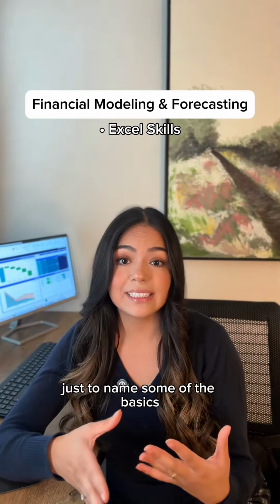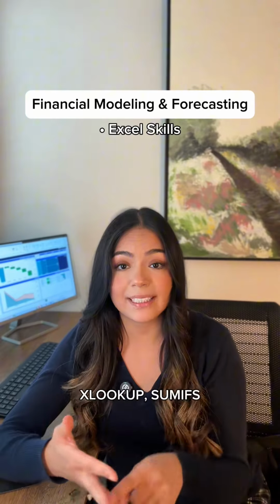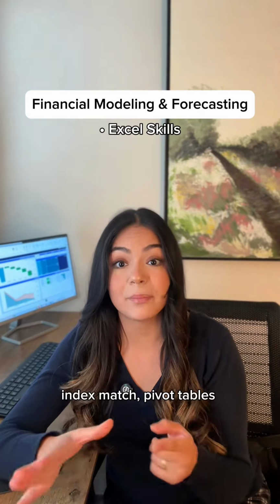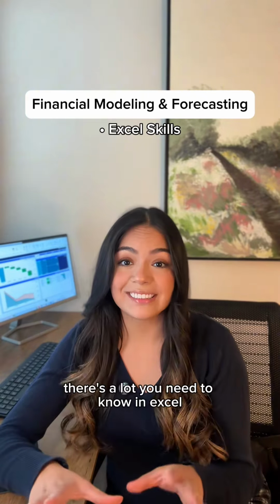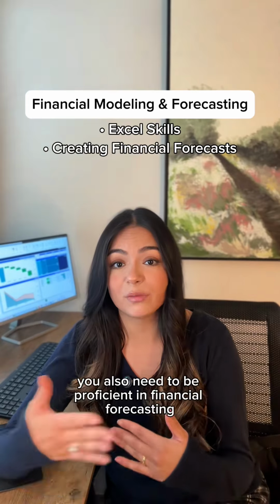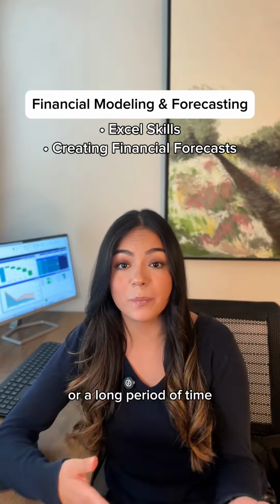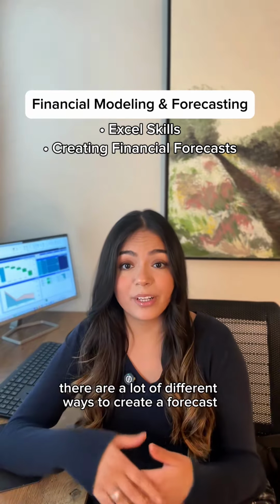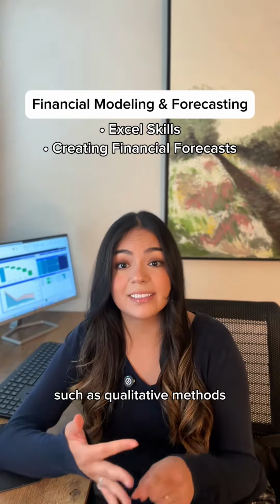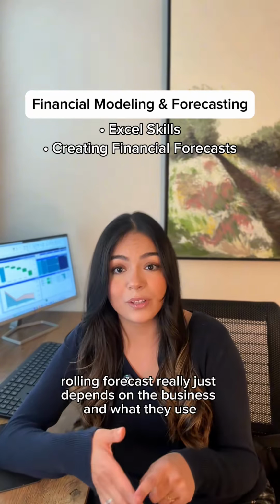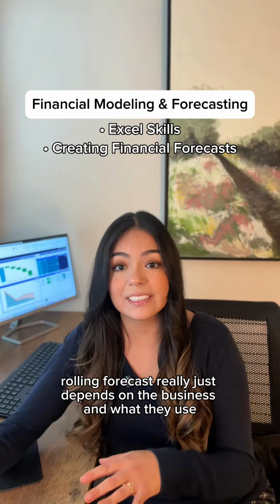Just to name some of the basics, you're going to need to know how to use VLOOKUP, XLOOKUP, SUMIFs, index match, pivot tables. There's a lot you need to know in Excel. You also need to be proficient in financial forecasting, which is the ability to project future financials in a short period or a long period of time. There are a lot of different ways to create a forecast, such as qualitative methods, quantitative, scenario planning, rolling forecast. It really just depends on the business and what they use.